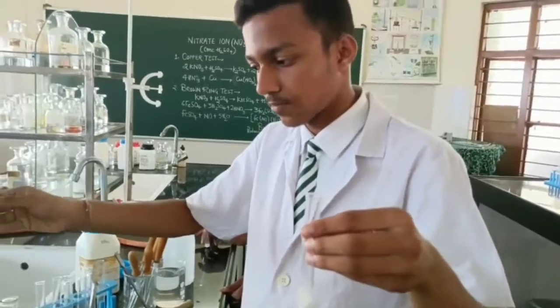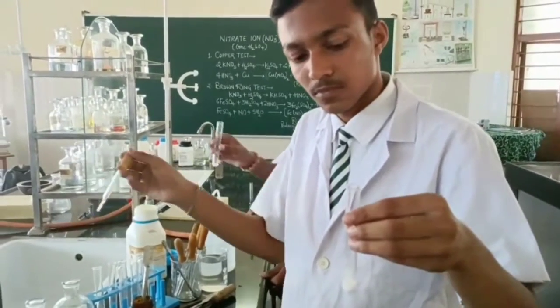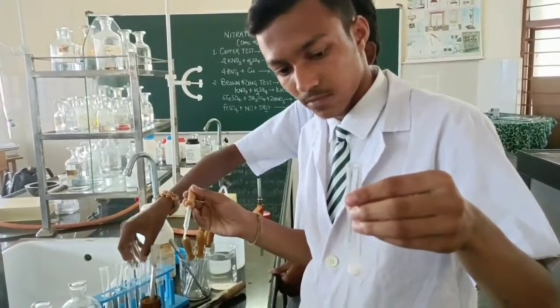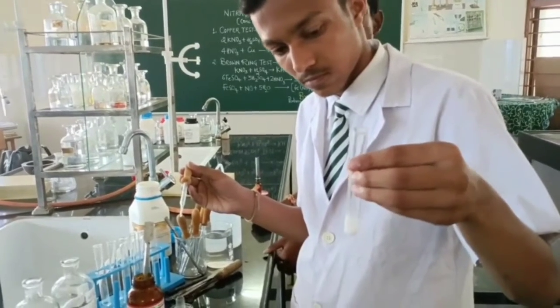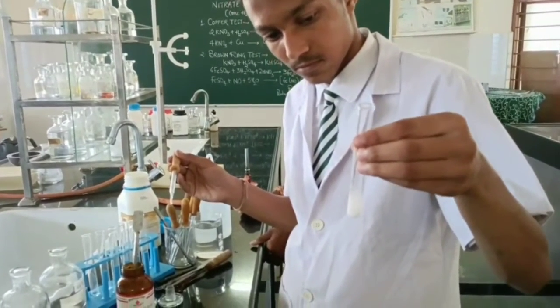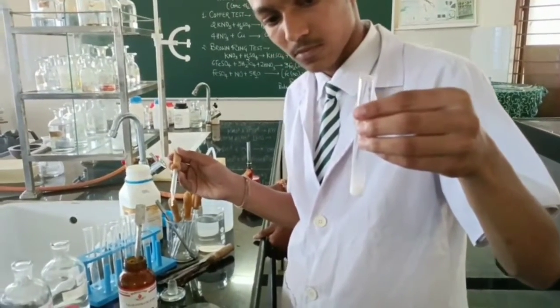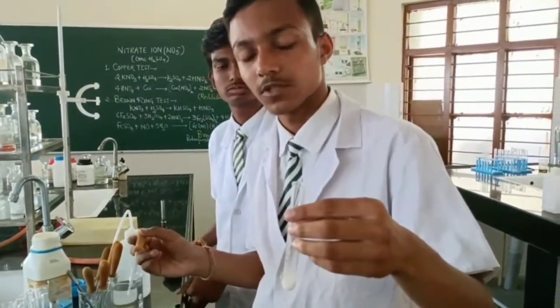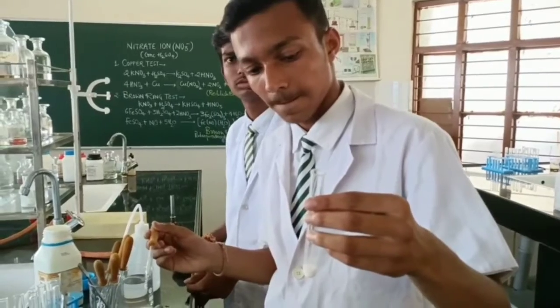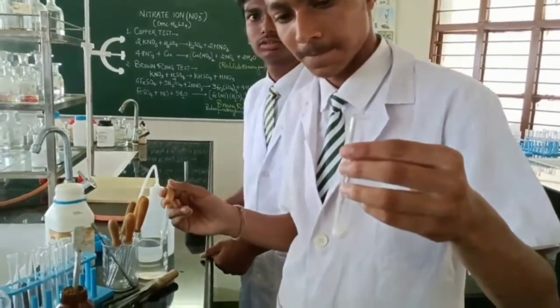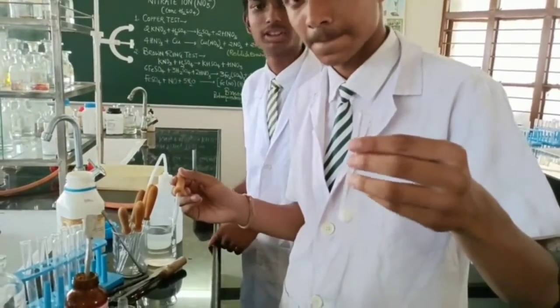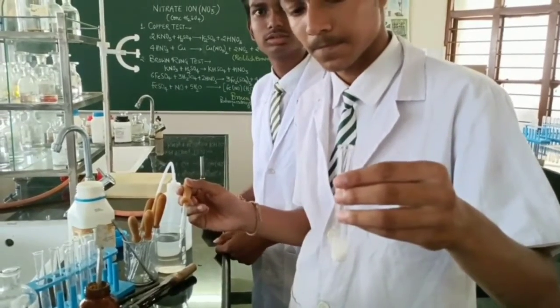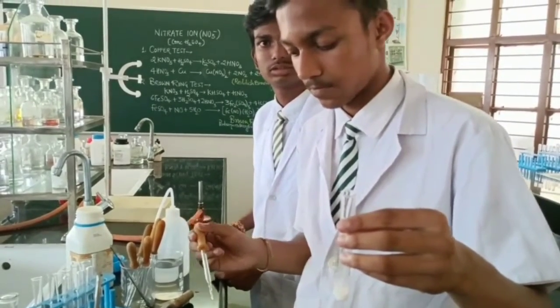Actually, at this step we have to be very careful, because for the concentrated group, if any gas is evolved, like if we get the white vapors, it may be chloride. If we get brown vapors, it may be bromine, or rather bromide ion. And if violet vapors, it may be iodide. But here we have not seen evolution of any kind of vapors, right? So it means for testing nitrate, it's the preliminary test for nitrate, right?